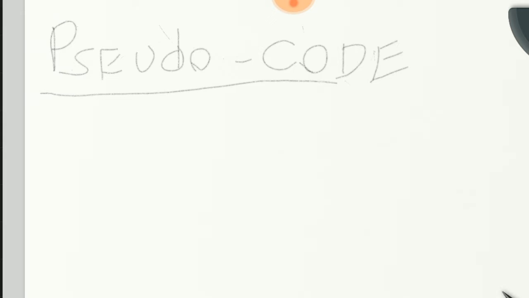We are going to be focusing on this pseudocode. Coding is pretty simple. When you start off, you have to define your variables. After you do your variables, it's really simple after that.